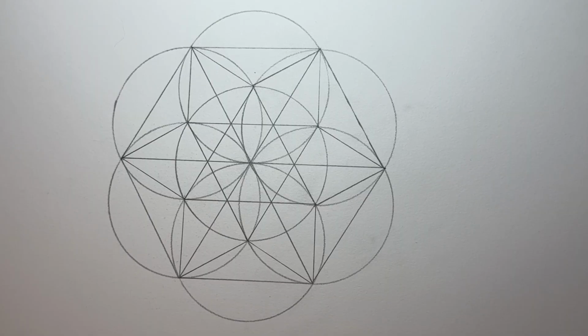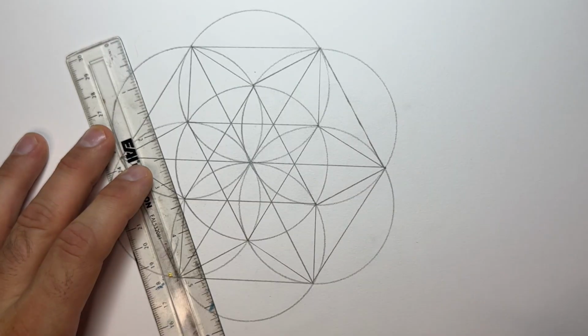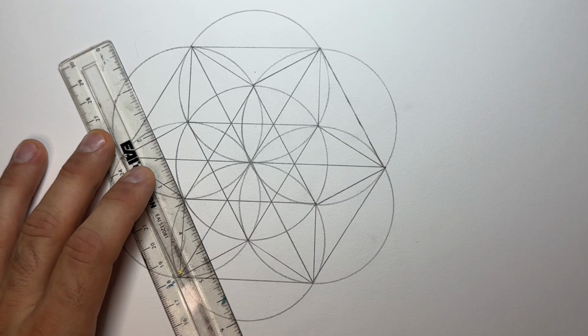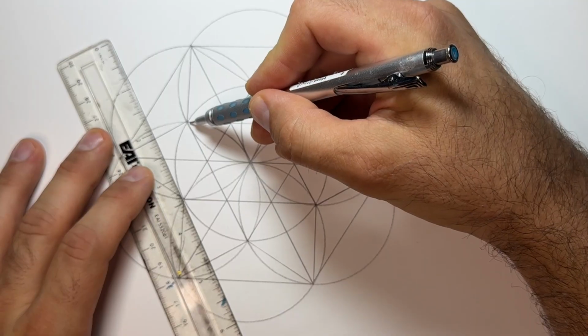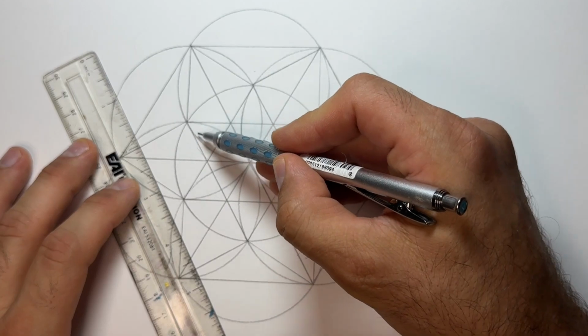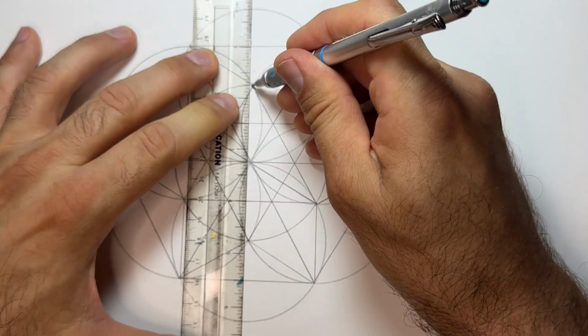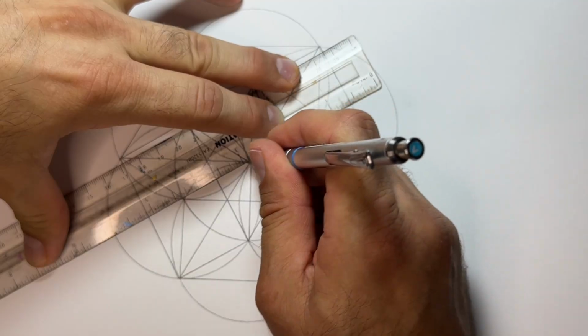And then lastly, we're going to make the diagonals of those triangles and do the same thing we did a moment ago. So I'm going to go here, the other side across from it to here. So if we look at these little seeds, I'm going to go through them diagonally. 1, 2, 3.